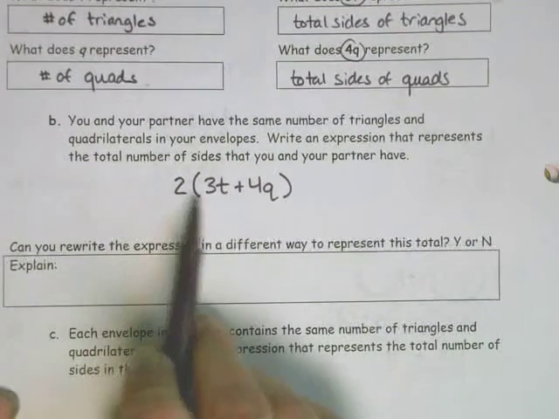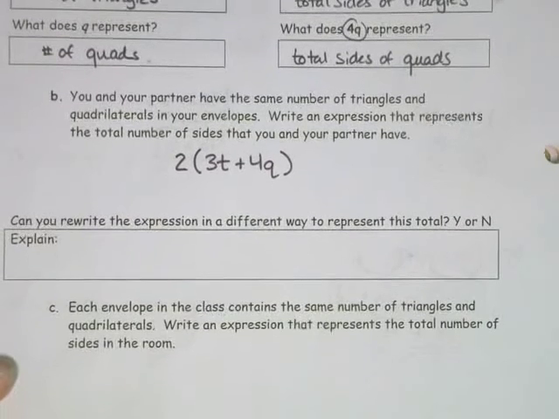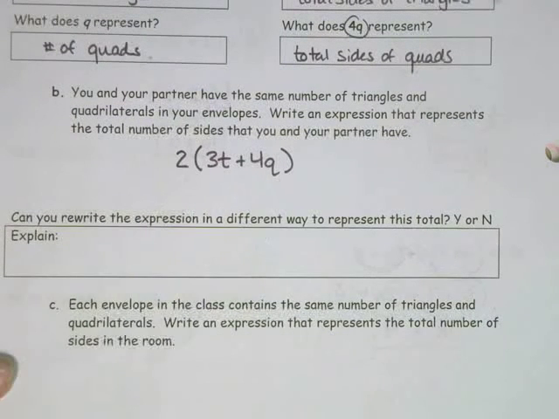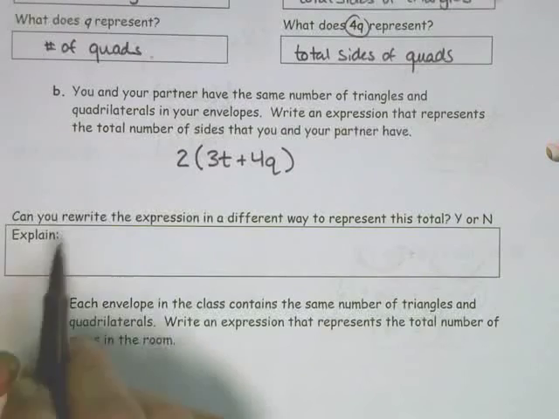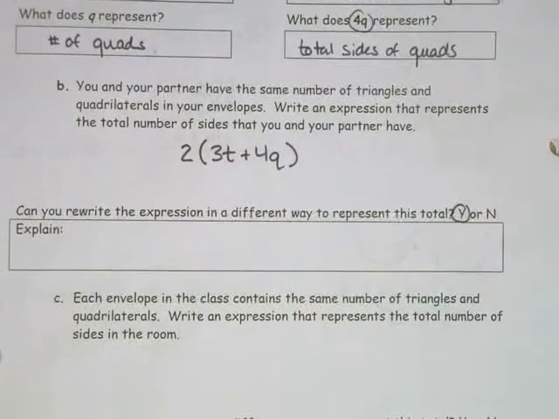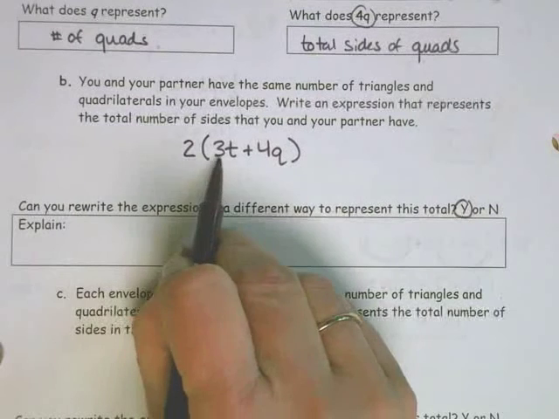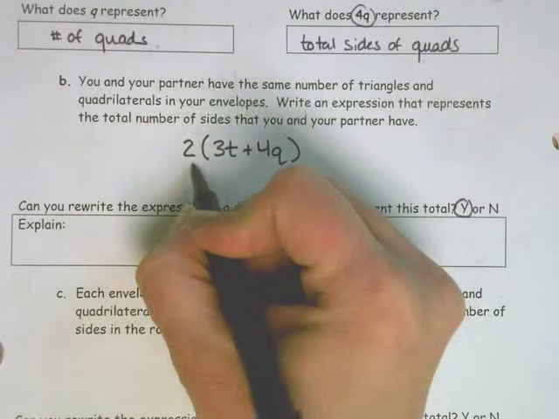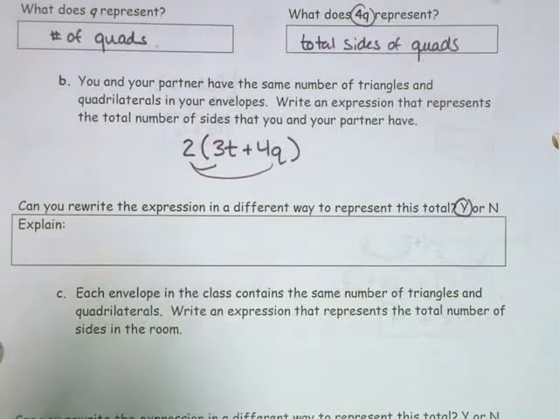So could we rewrite that in a different way? Could we come up with a different version to say this? Yeah, we can rewrite that expression in a different way to represent this total. Yes, we can, absolutely. If I started with this one, what would be a way to simplify this expression? Does this look like a distributive property to you?